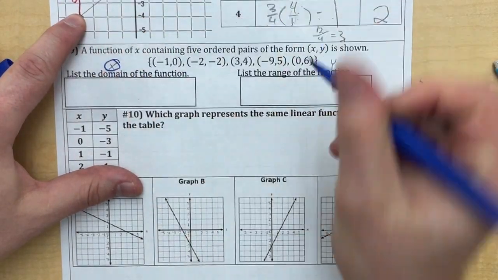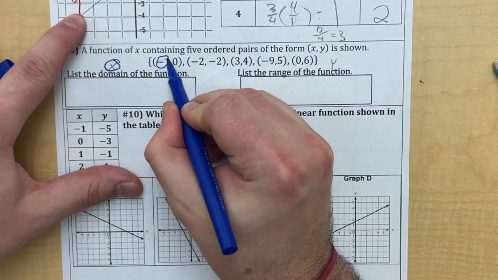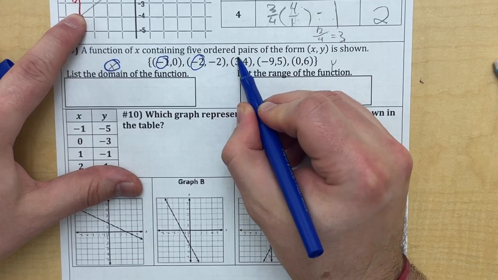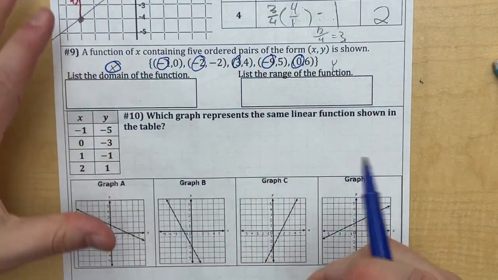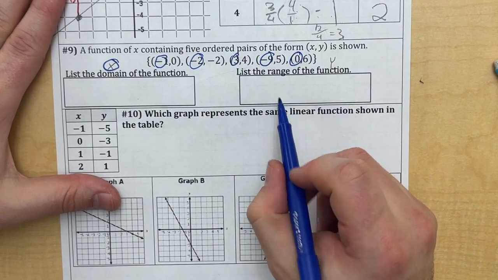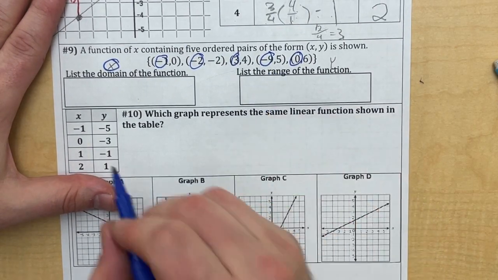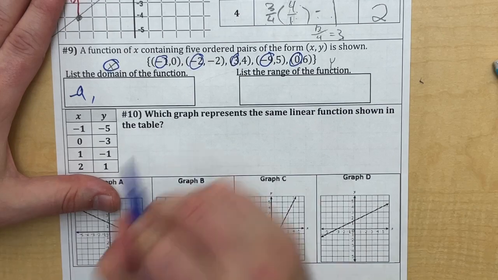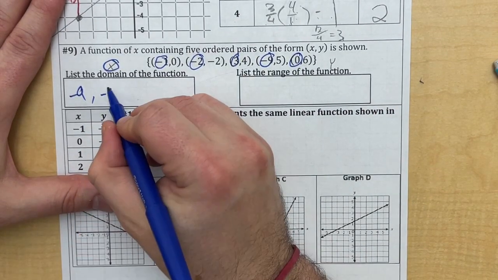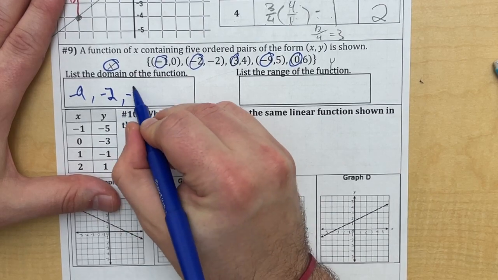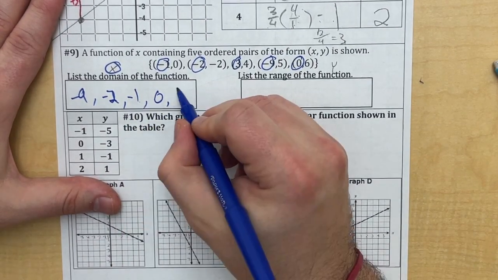So let's have these x values first. I have x is going to be -1, -2, 3, -9, and 0. So let me write these down. Usually I like to write them from least to greatest. So I say -9, -2, -1, 0, and 3.